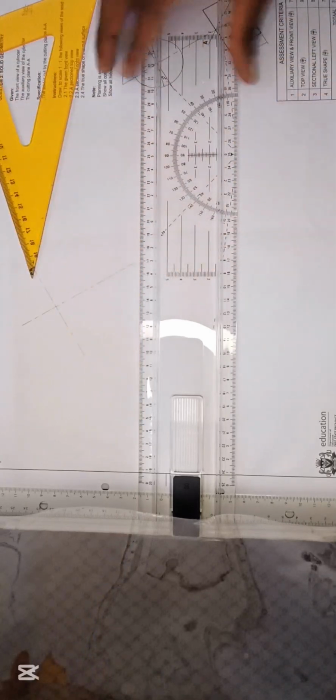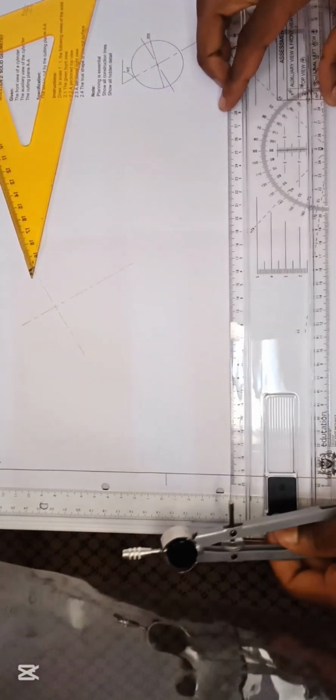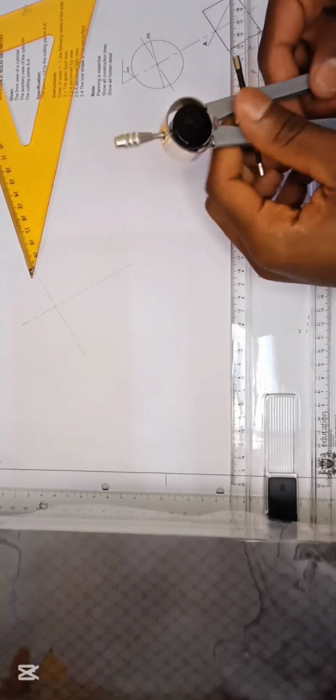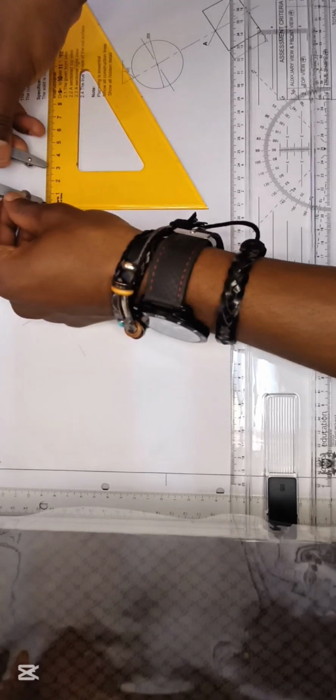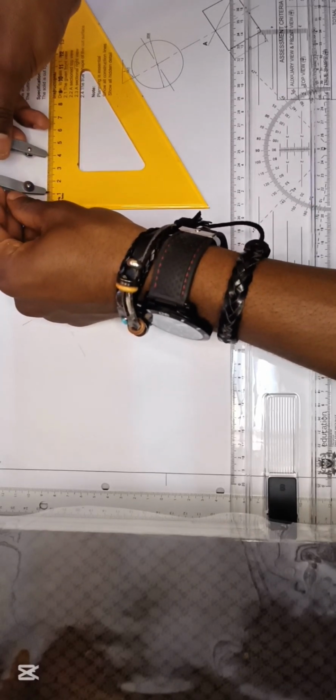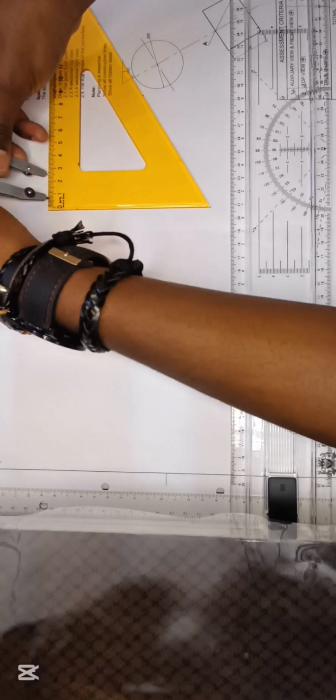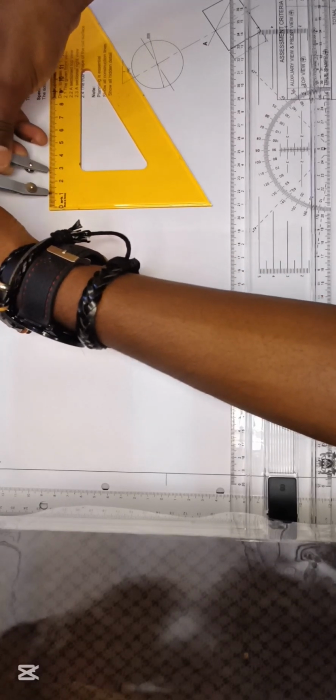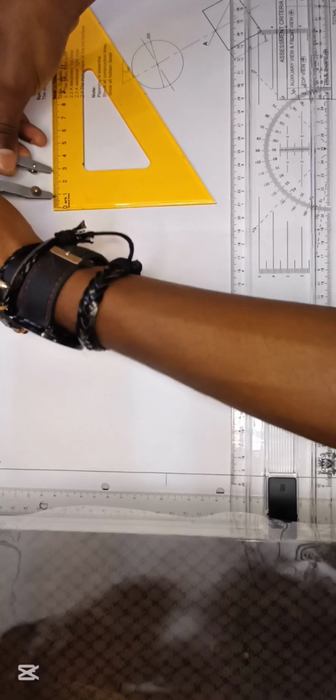Then we will need to do our circle with a diameter of 56, which is given here. Setting our compass, we will need to set it to the radius. The radius of 56 will be 28, so we set our compass to 28.